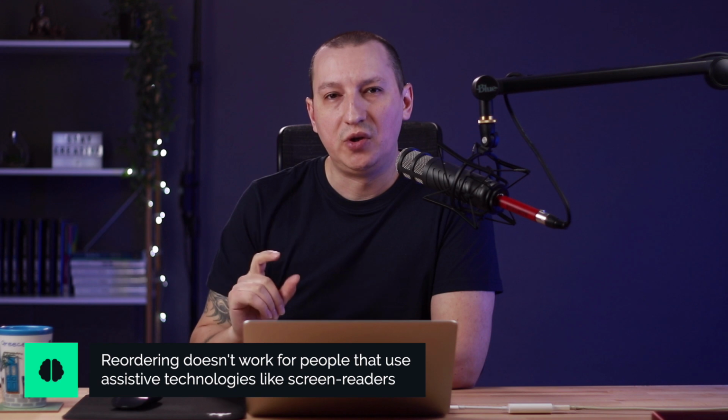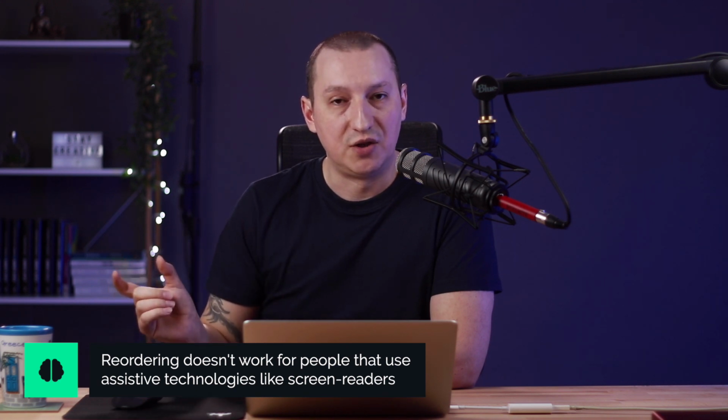All right, so before we wrap up this tutorial, I just want to quickly mention something about reordering and accessibility. Reordering doesn't work for people who use assistive technologies like screen readers, because reordering in Flexbox only works visually and the source code remains intact.